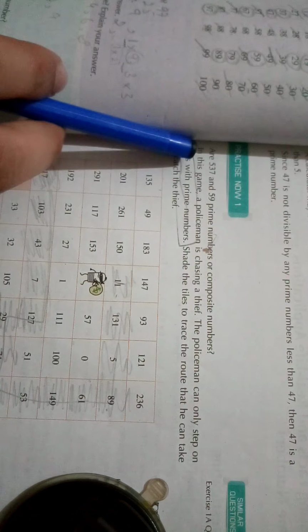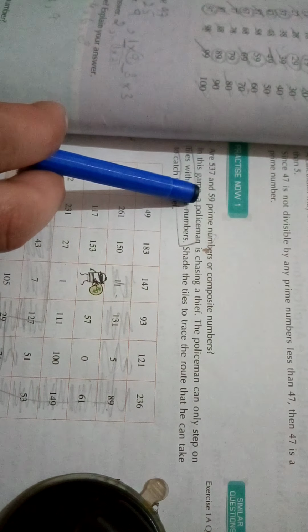Practice now, question 1, because in the last lecture we did question 2 and left question 1, because that is a new method, test for prime numbers. So today we will do test for the prime numbers. Now there we have two numbers, 537 and 59. Are they prime numbers or composite numbers? We will solve and identify whether each number is a prime number or a composite number.